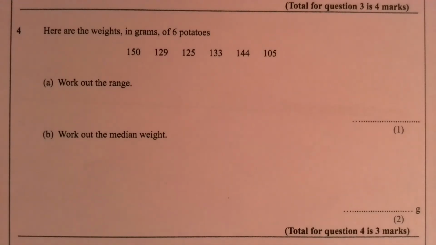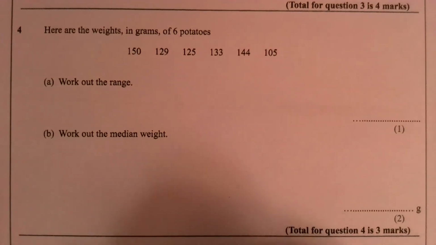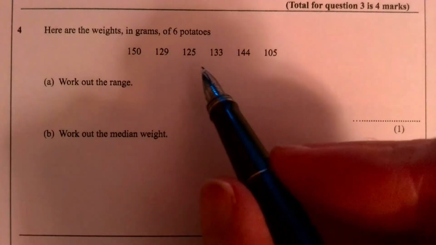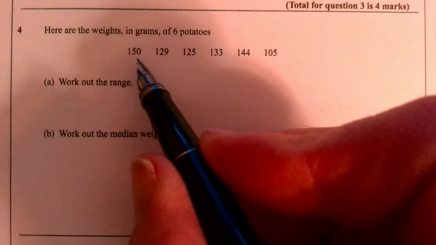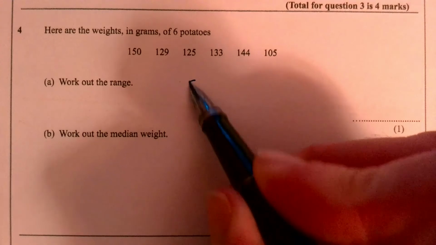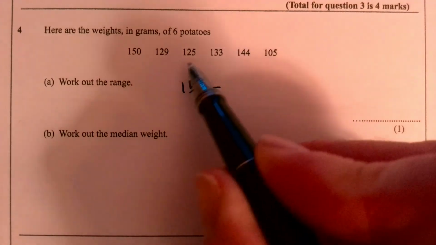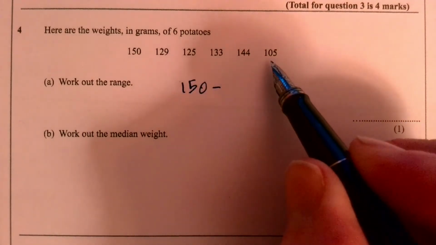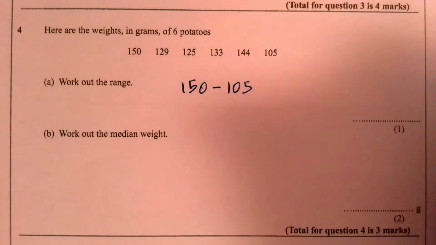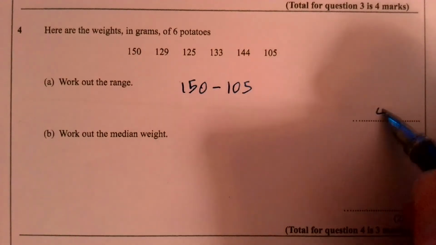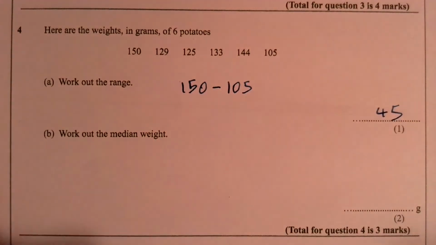Okay, here's question 4. So as before, pause it and have a go before marking your own work as you watch me go through it. So the range here, we've got our biggest value is clearly 150. Our smallest value looks like 105 to me. That's 45, that difference, so it is 45.